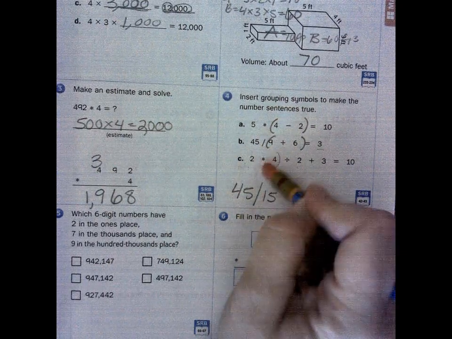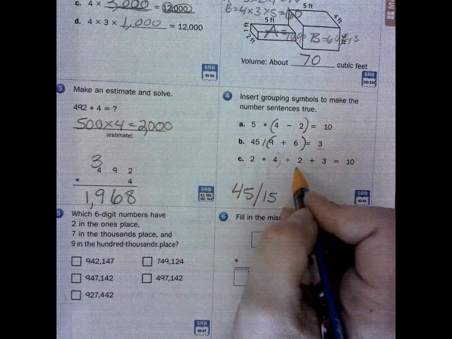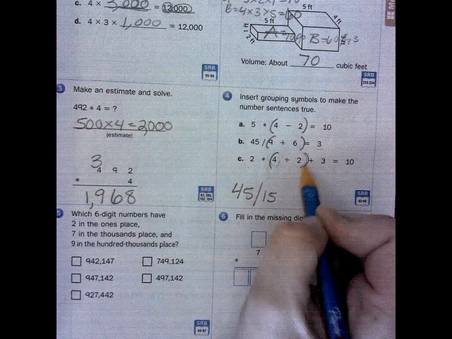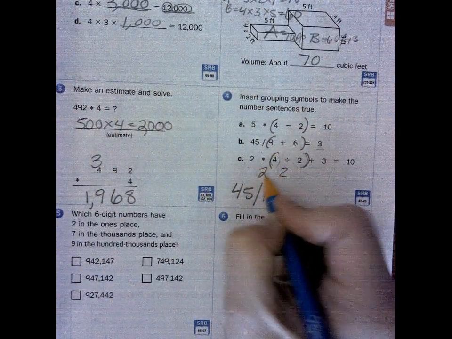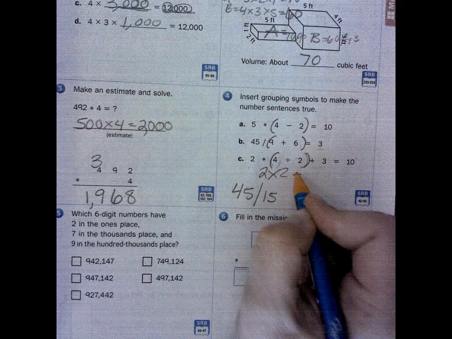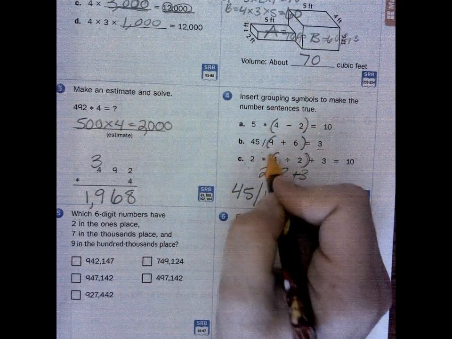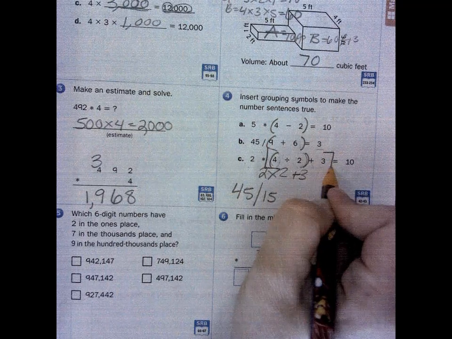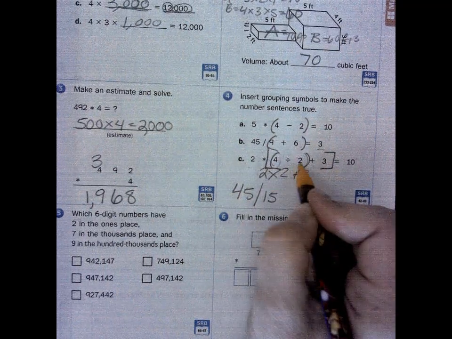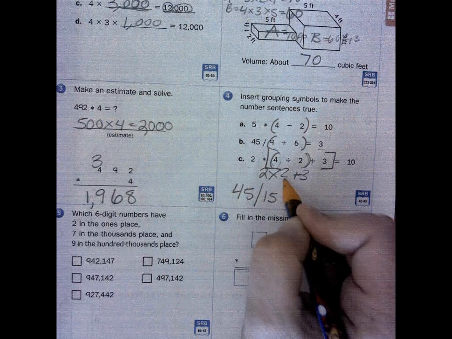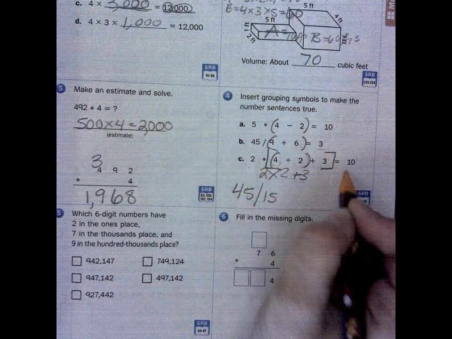So now let's just go down the line. 4 divided by 2 is 2. And then I have times 2 plus 3. Well, times 2 is 4, plus 3 is 7. But what if I did it this way? 4 divided by 2 is 2, plus 3. So 2 plus 3 is 5, times 2 is 10.